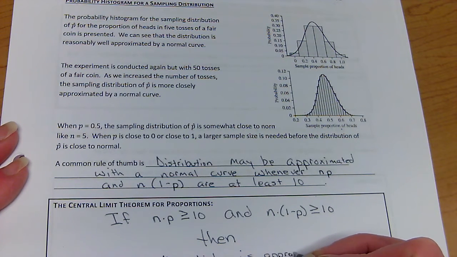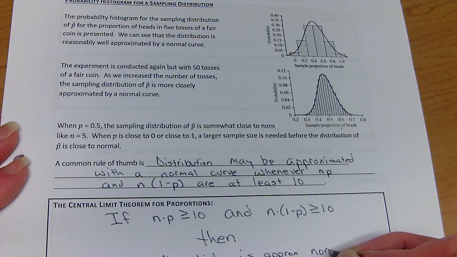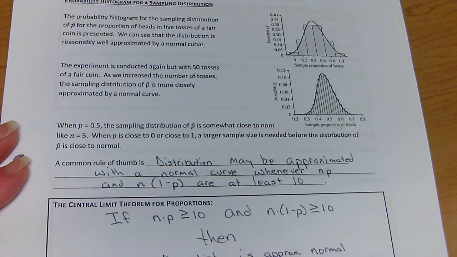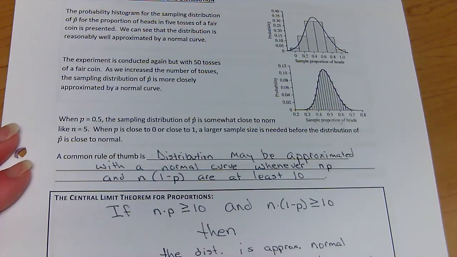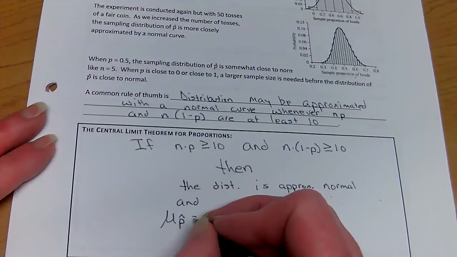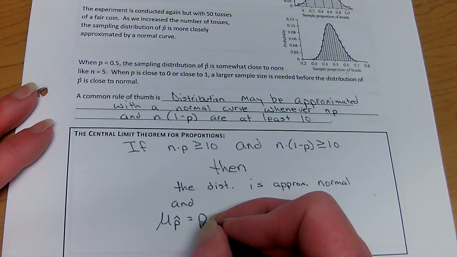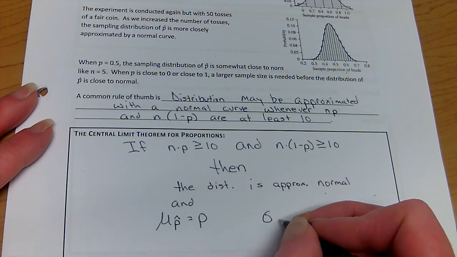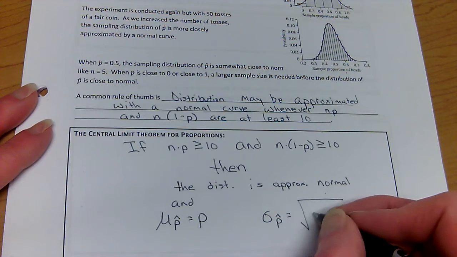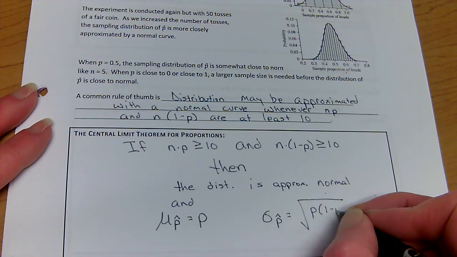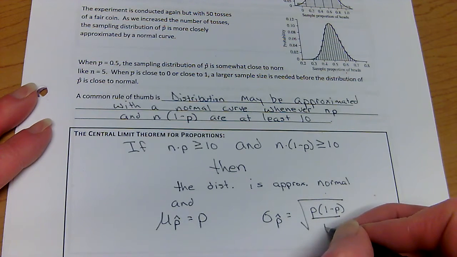That means we can use the normal curve. Yay. And our mean of that distribution is going to be equal to the population proportion. And our standard deviation is going to be found with that formula, the square root of P times 1 minus P divided by N.